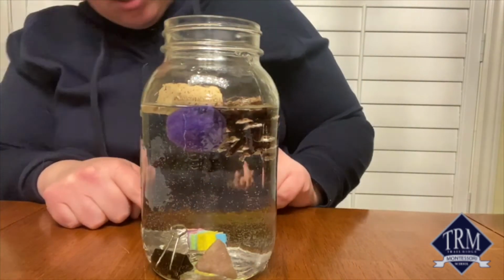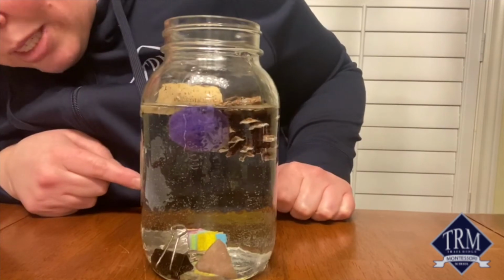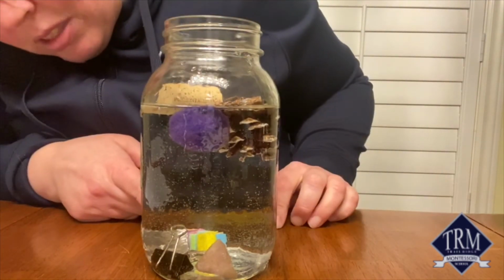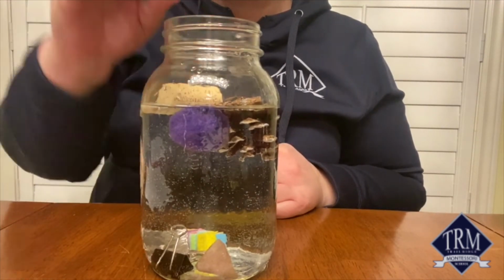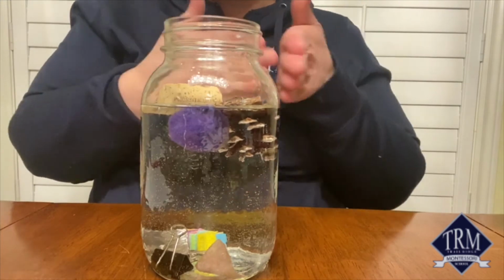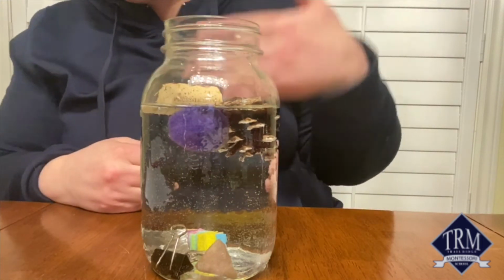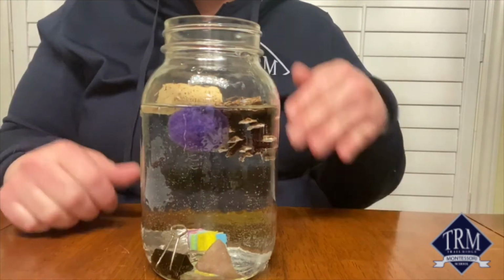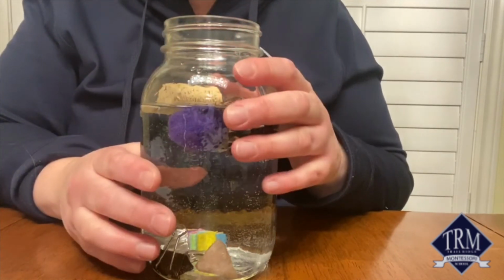And at the bottom, we have the eraser, the 2 paper clips, the button, the rock, and also the piece of aluminum foil, which would normally float, but because we changed what way the aluminum foil was facing, it sunk because it didn't have as much volume on the top of the water. It had a very, very thin piece, so it sunk down to the bottom.